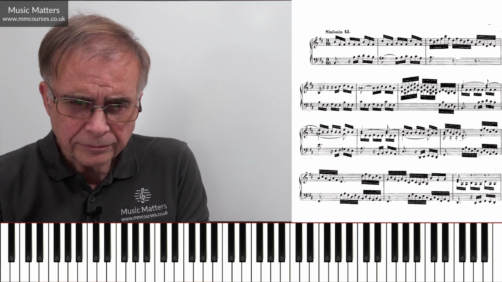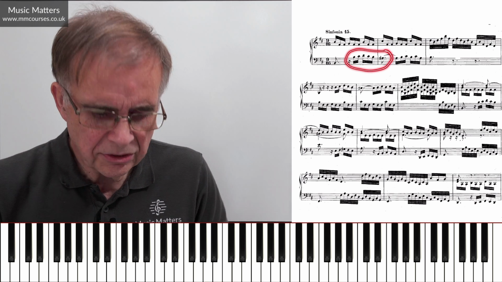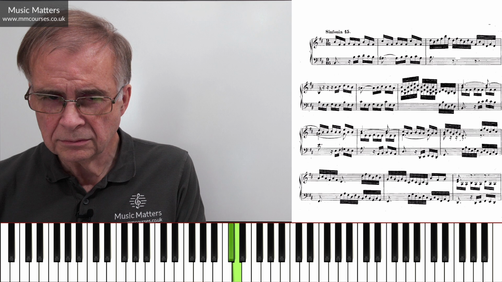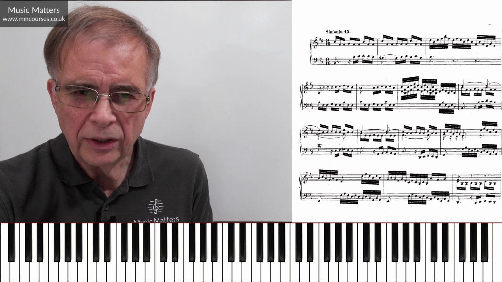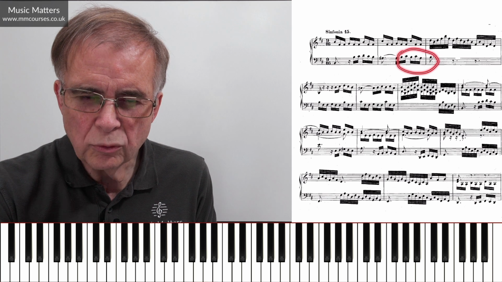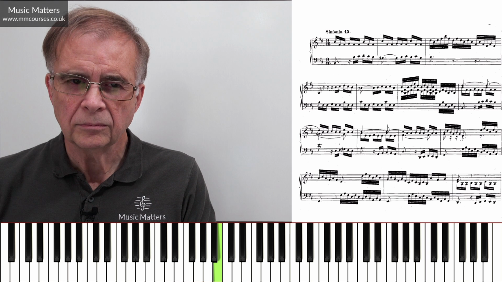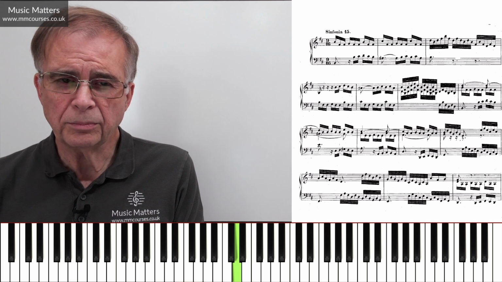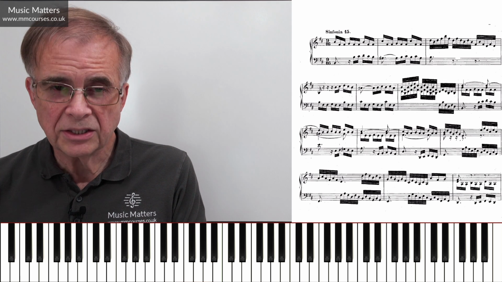Now, this one also breaks into two halves. So you can see, here's the first half. Then we have that longer note. And then we're repeating the same rhythm with different notes. So you hear this as a kind of posing a sort of musical question, if you like, and then there's an answer.